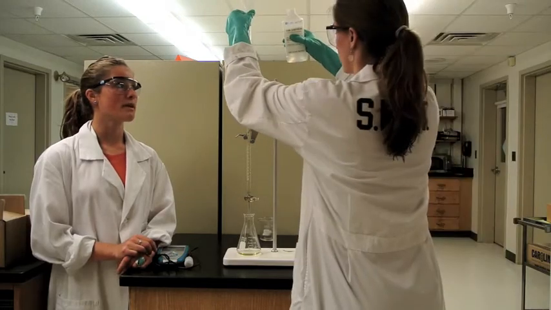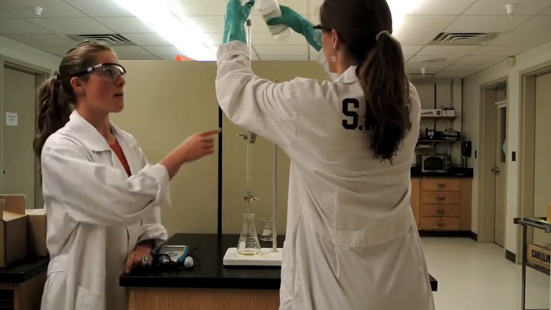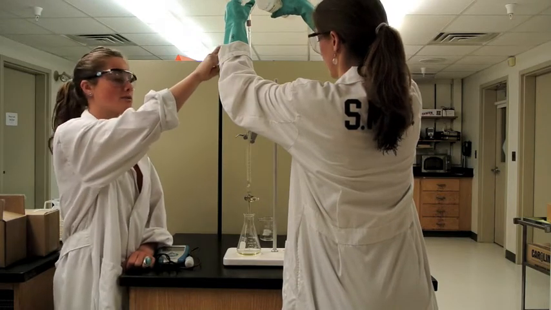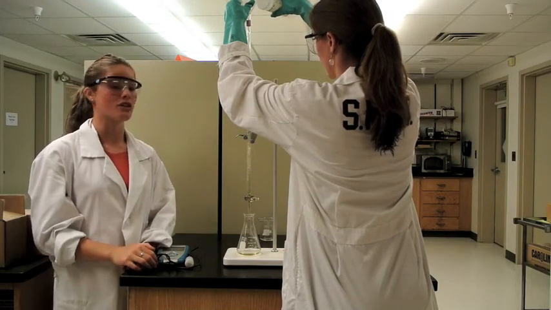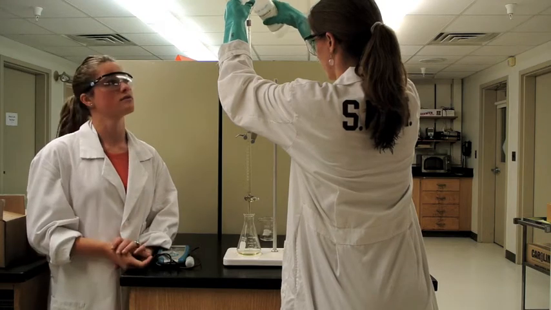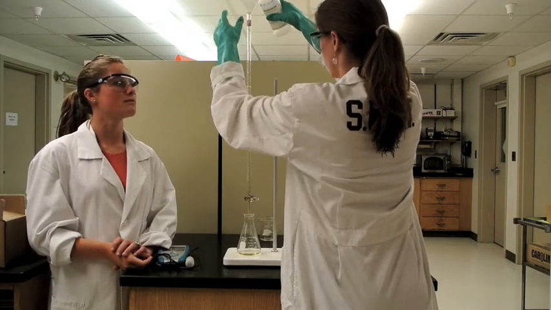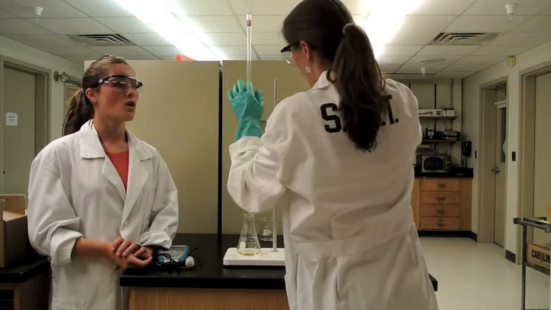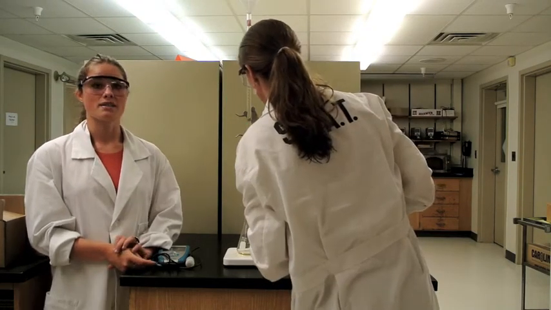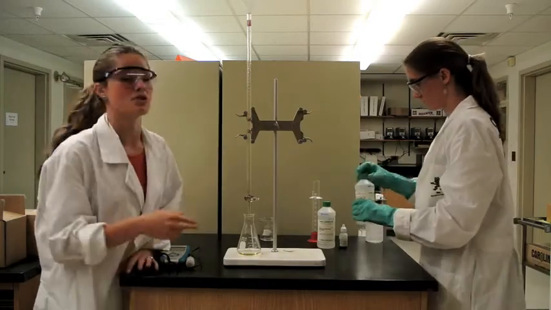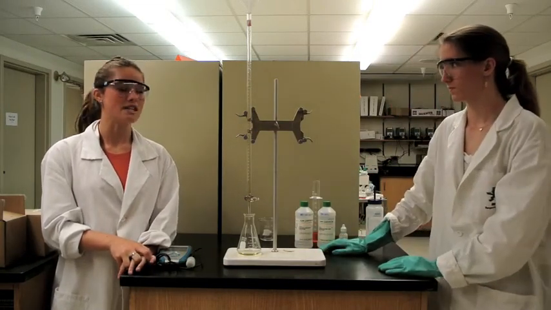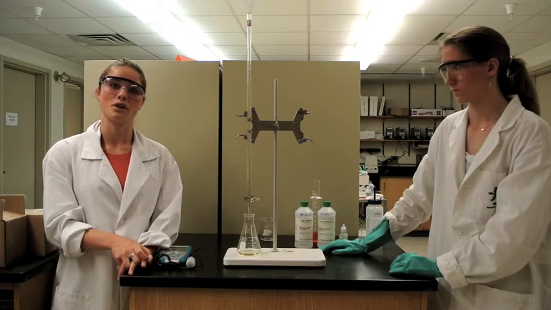And when you add the strong base, you need to make sure that you add enough so it's between the 10 milliliter mark and the 0 milliliter mark, so that you have enough to titrate the solution. Once you have added the strong base and have correctly added between 10 to 0 milliliters, you need to record the initial volume of the strong base.